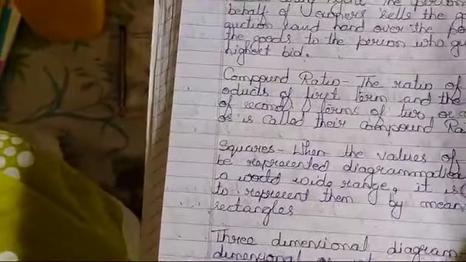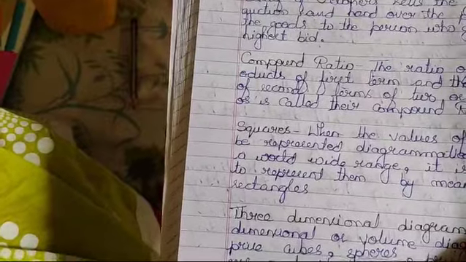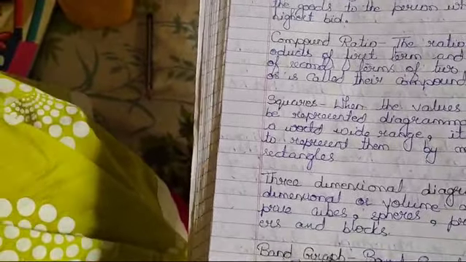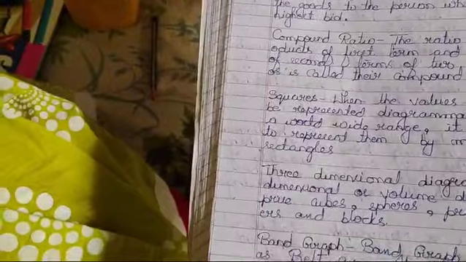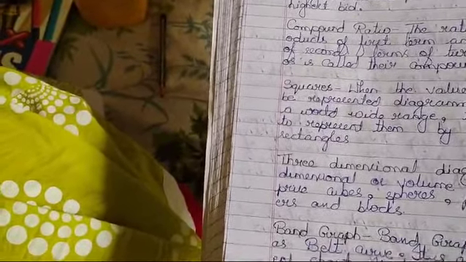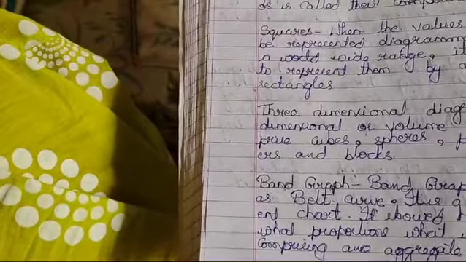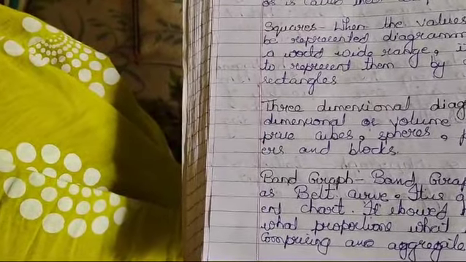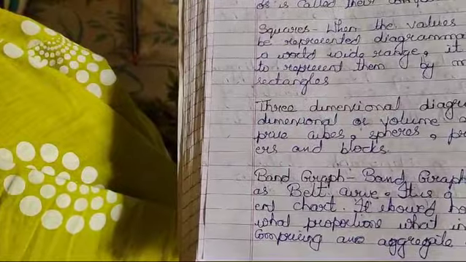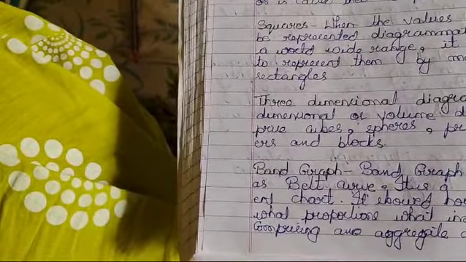Squares: when the values of the items to be represented diagrammatically lie in a wide range, it is difficult to represent them by means of rectangles. Three-dimensional diagram: three-dimensional or volume diagrams comprise cubes, spheres, prisms, cylinders, and blocks.